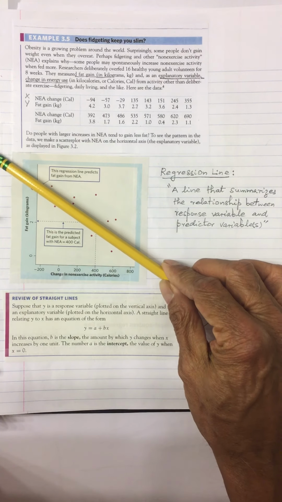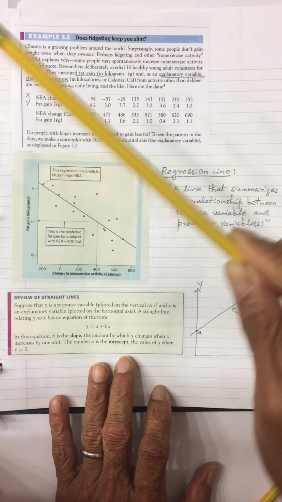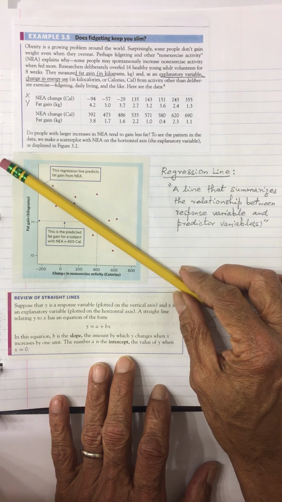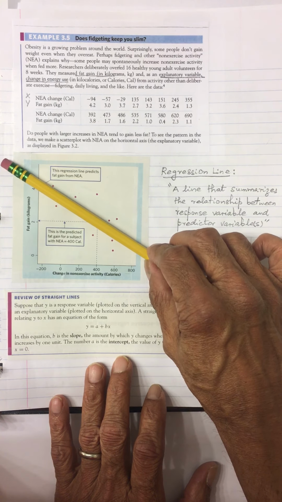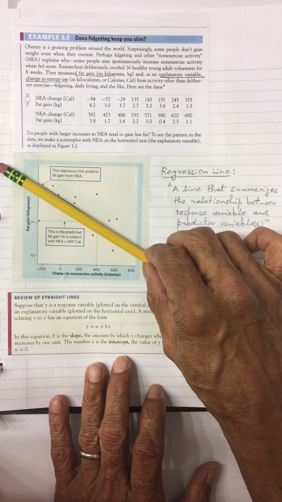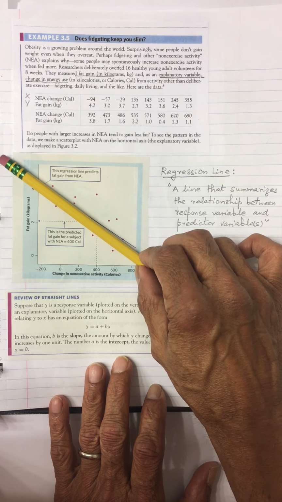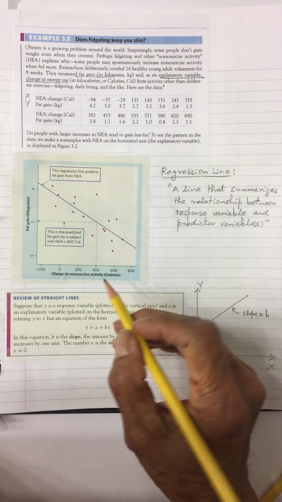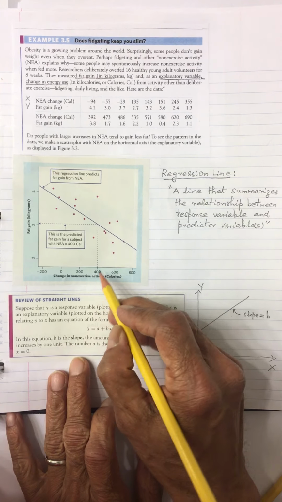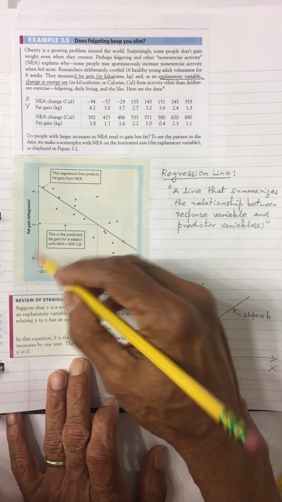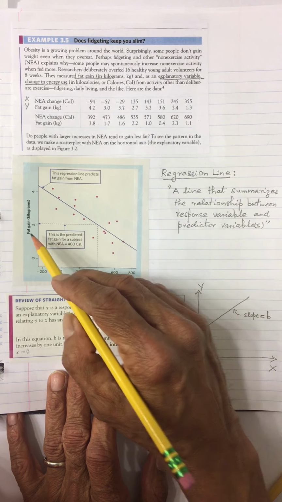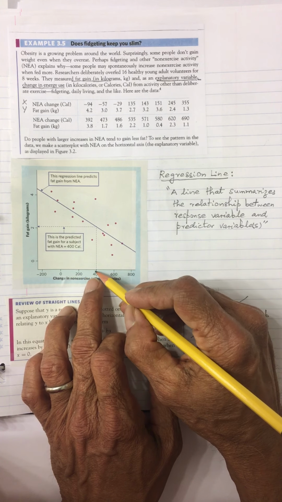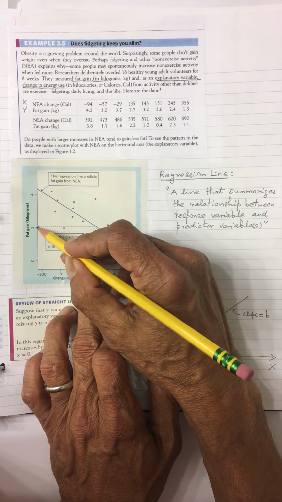So what we're trying to do, at least in the beginning, is draw a straight line like that. You can draw it whichever way you think is best. Then suppose I wanted to predict the amount of fat gain when the change in exercise is around 400. I can use that line to predict that value.